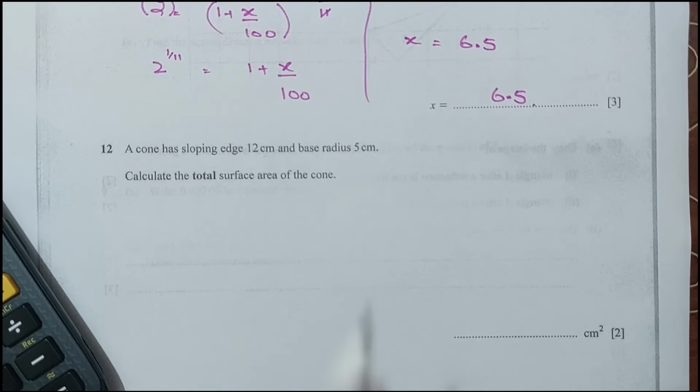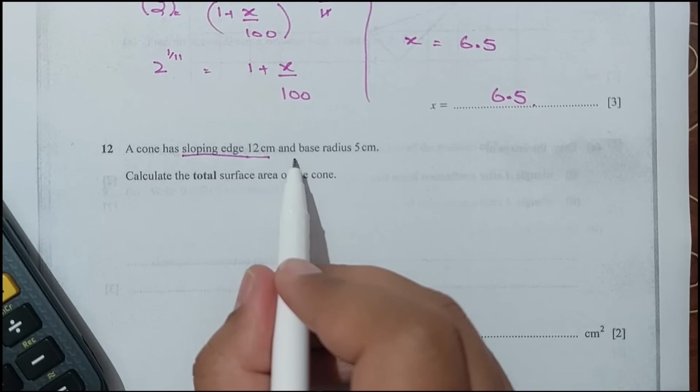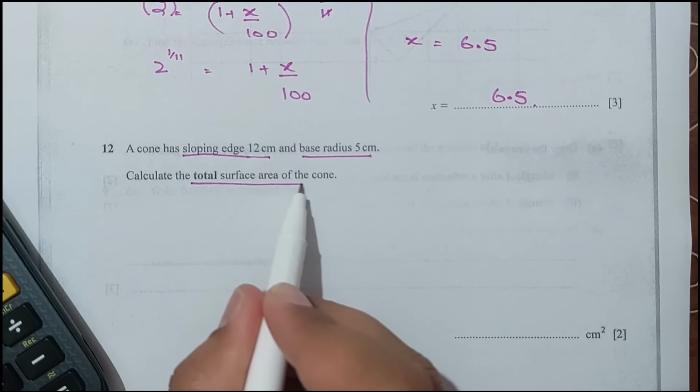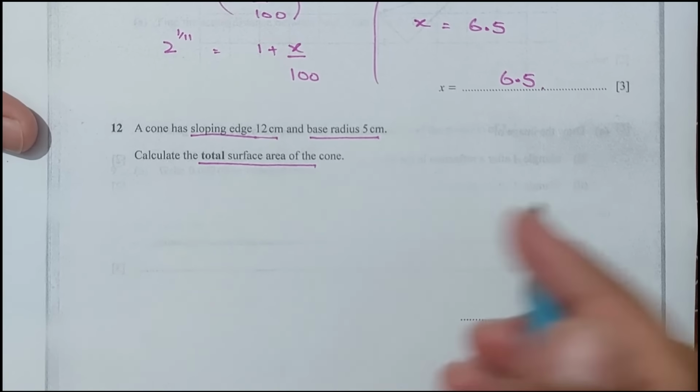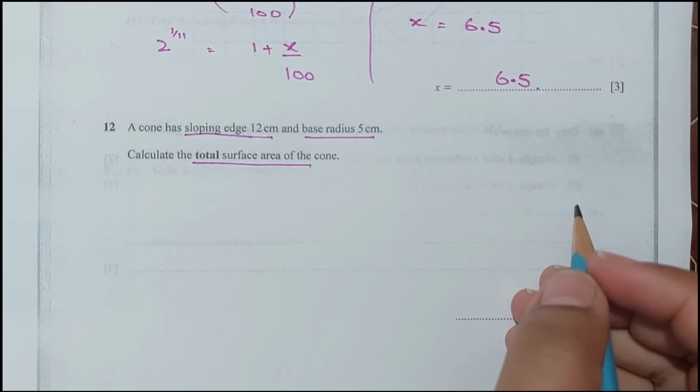Question number 12. A cone has sloping edge 12 centimeter and the base radius is 5 centimeter. Calculate the total surface area of the cone. Let me draw the cone. Just a rough sketch.